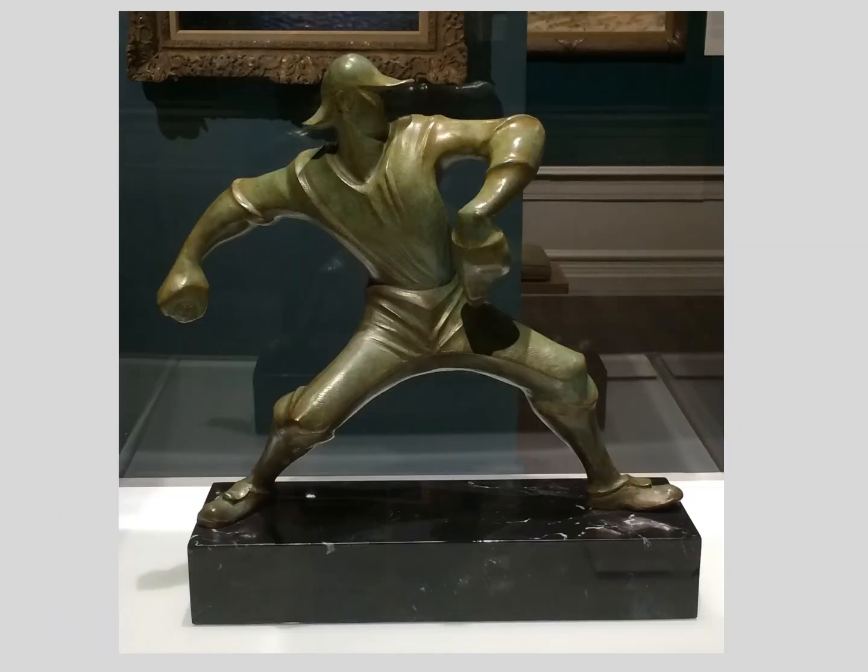Can you feel the mood of excitement as the pitcher releases the pitch? Will it be a ball or a strike? I guess we'll have to go to the game to get the answer.